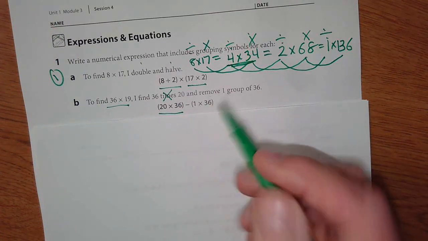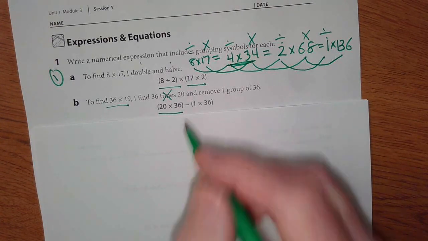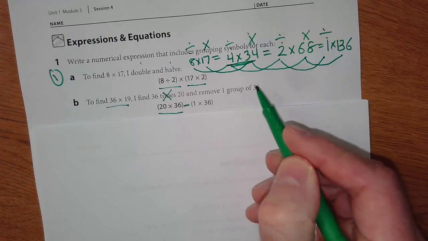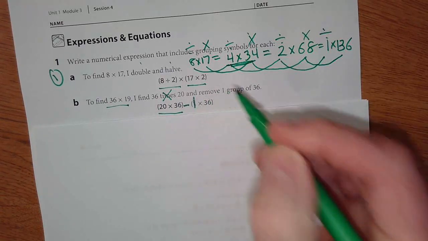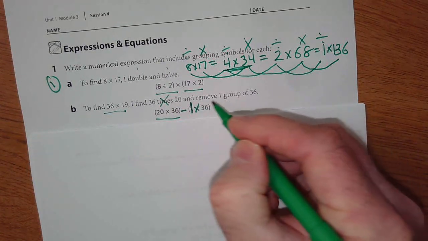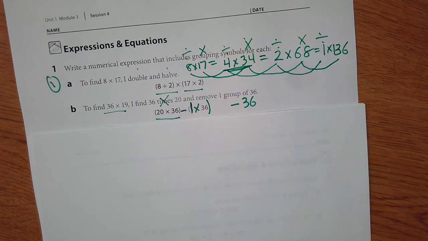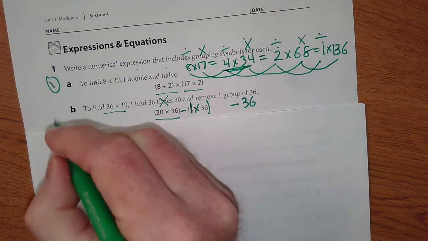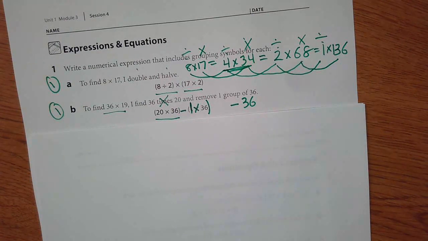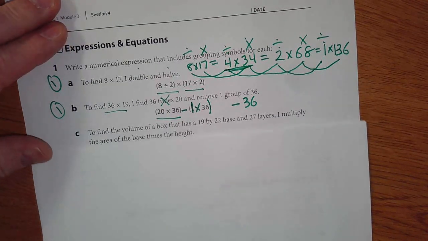And I remove. Remove always means what operation, Dom? Minus, subtract. And 1 group of 36. This is 1 group. Multiply means of, always. 36. You could have also just said minus 36 too. Okay? Any questions on that? Show of hands if this is starting to sink in. Either a lot or just a little. Good.